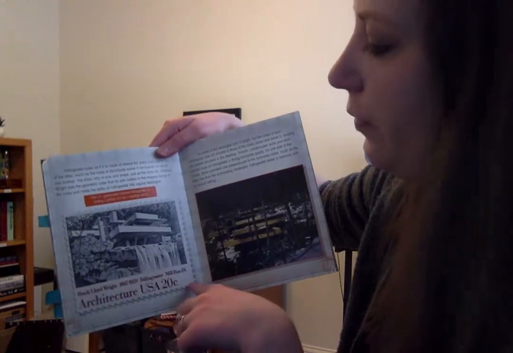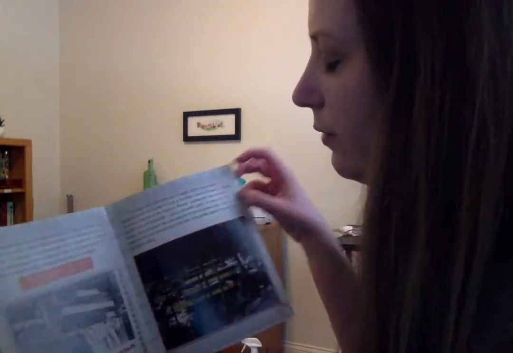So this is a blown up version of a stamp that the U.S. government made at one point.